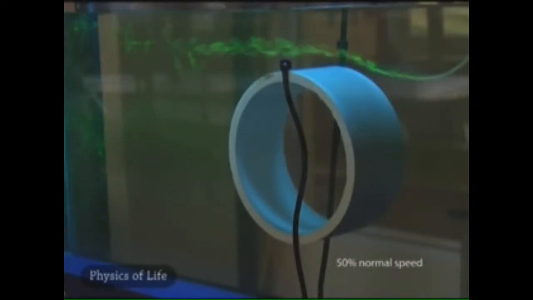Here we're dealing with Reynolds numbers up around 15,000 or so, which is the range where turbulent flows are quite common. Let's now look at these flows a bit more closely.